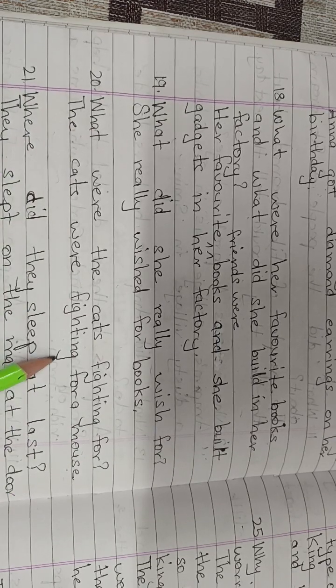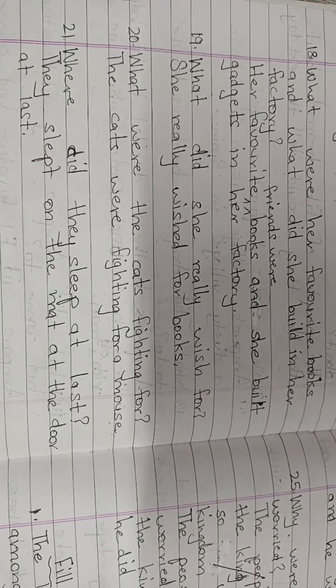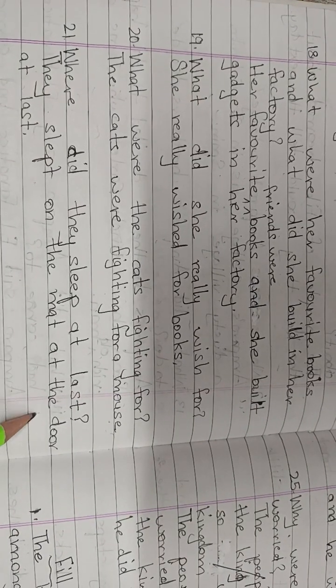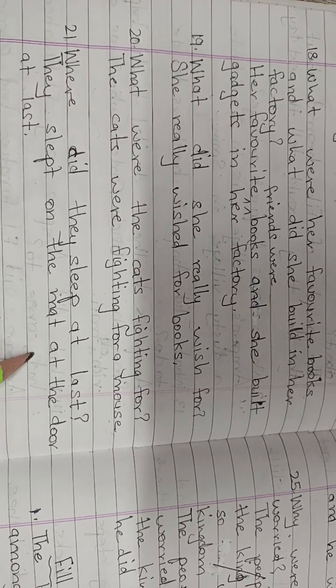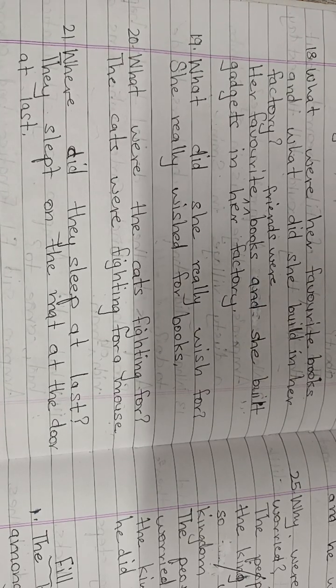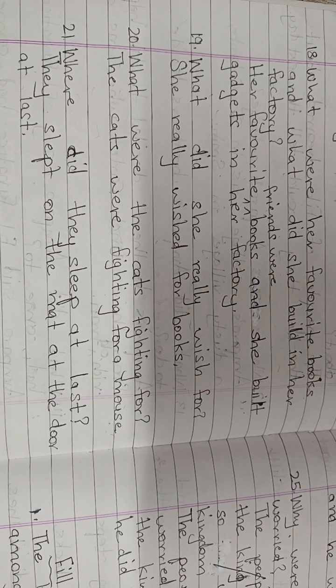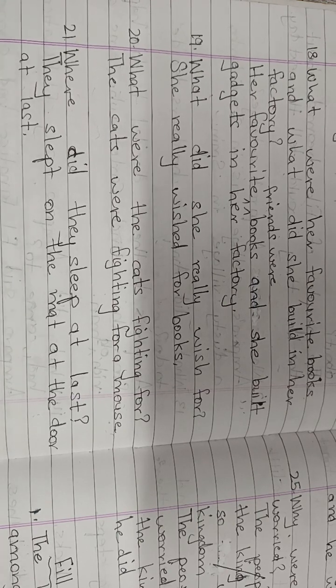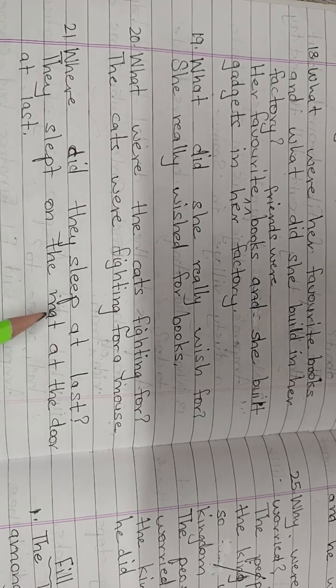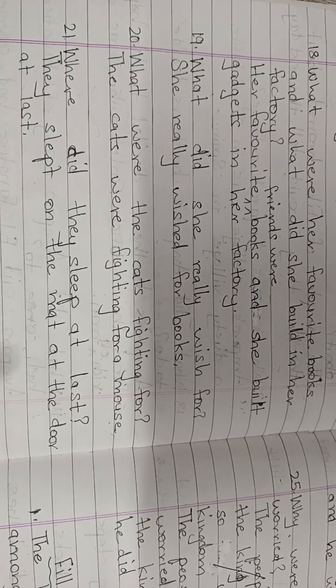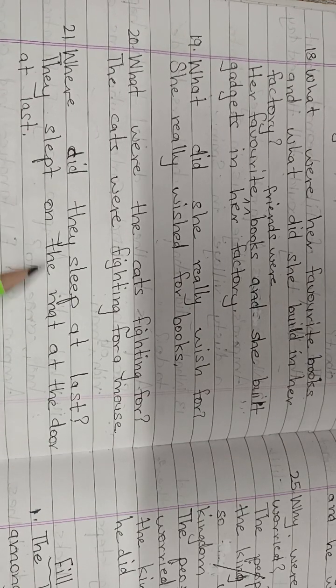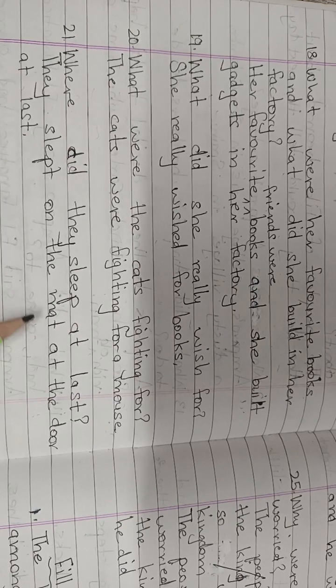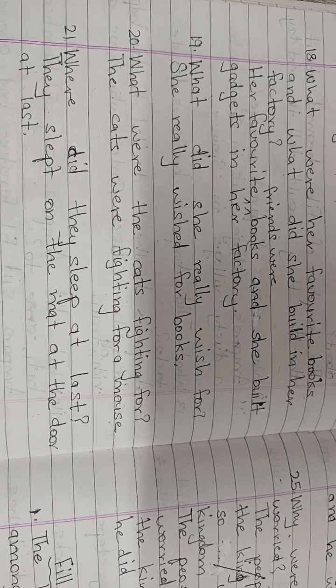The cats were fighting for a mouse. And where did they sleep at last? They slept on the mat at the door at last. Why did they sleep there, children? Because the old woman had swept them out, because they were making a lot of noise. So I think the woman could not sleep, and she got a broom and she just swept them away. She swept them out. And where did they sleep? They slept on the mat at the door at last.